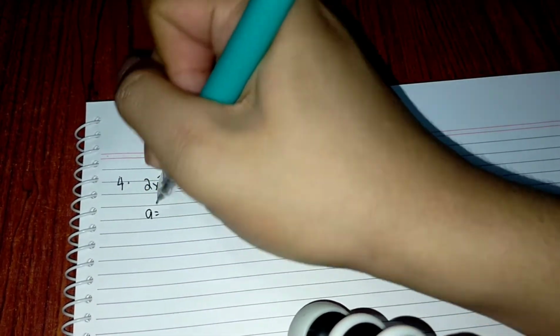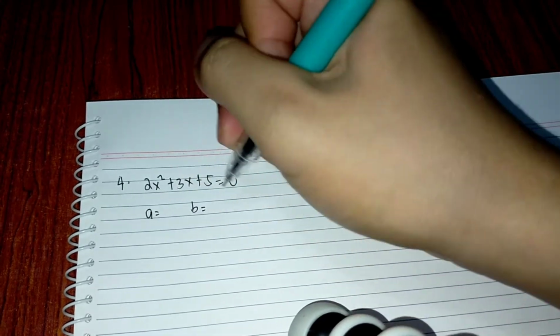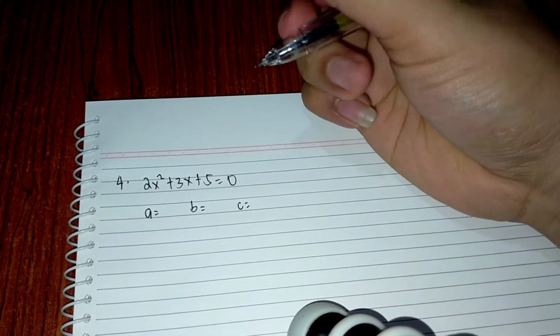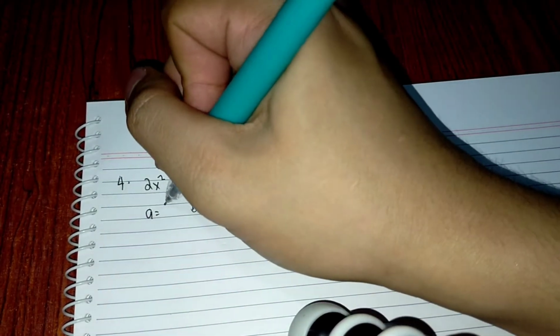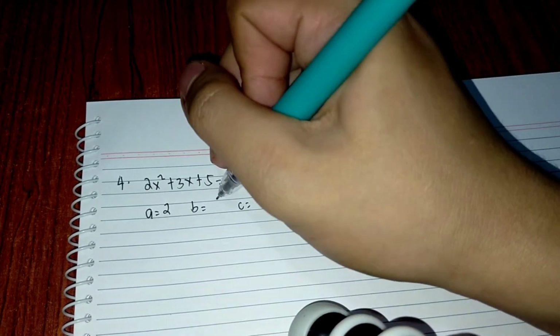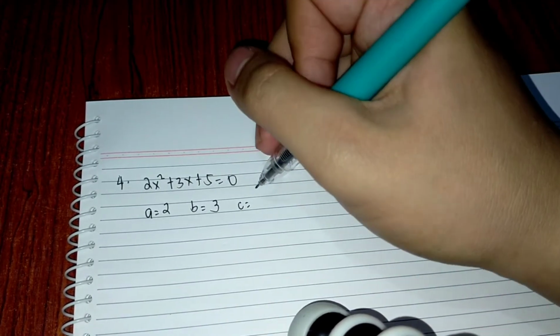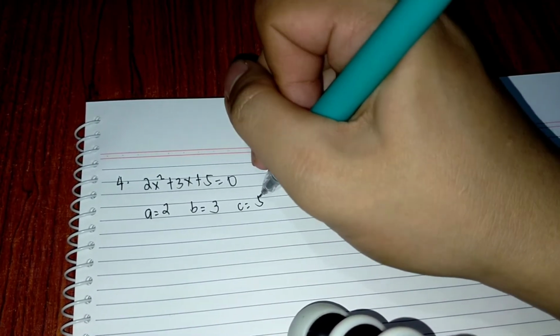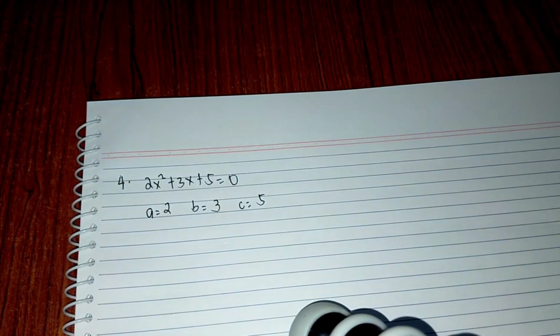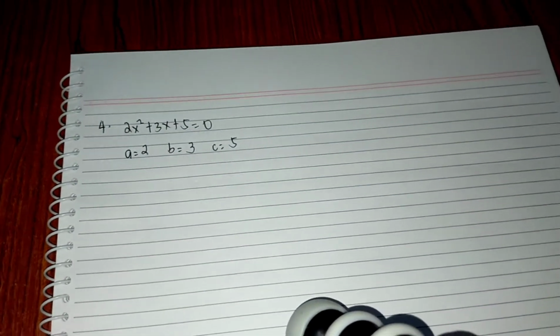Naka-standard form ba siya? Yes. Ang gagawin na lang natin ay hanapin ang value ng A, B, and C. Ano ang value ng A? 2. Ano ang value ng B? 3. Ano ang value ng C? 5. Therefore, next, anong sunod natin na gagawin?